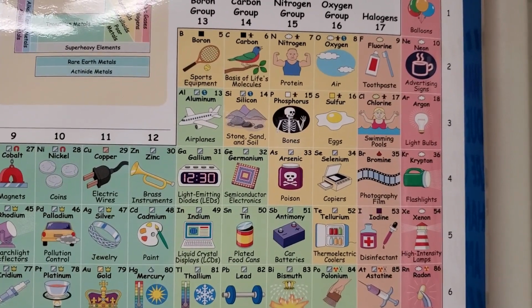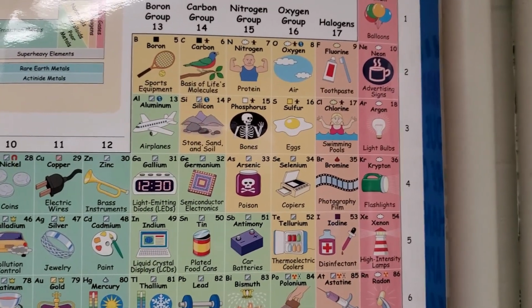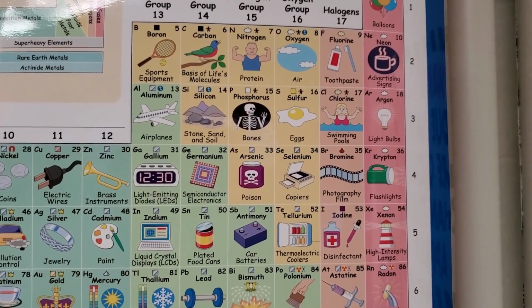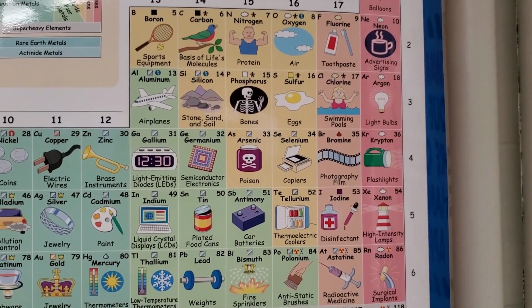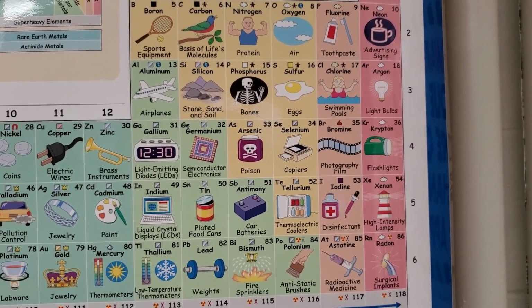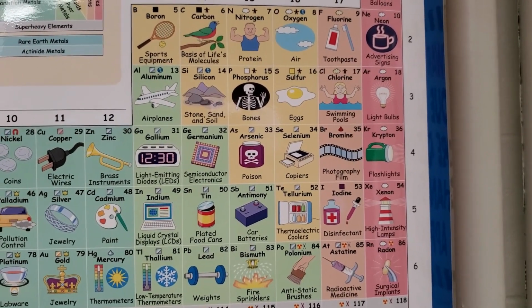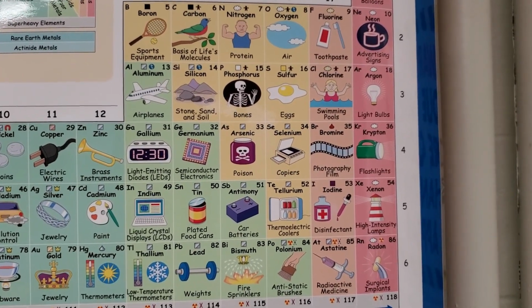We talked about carbon and nitrogen being part of our organic chemistry. Phosphorus for our bones. Germanium is another semiconductor for electronics, and notice that it's right there on the line, on the metalloid line. Arsenic is a poison.